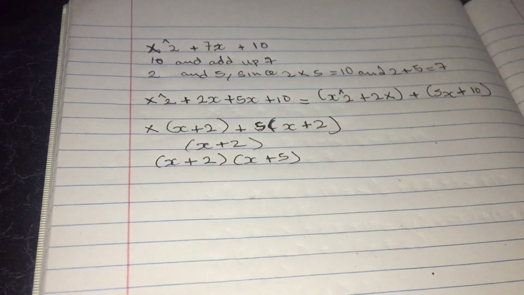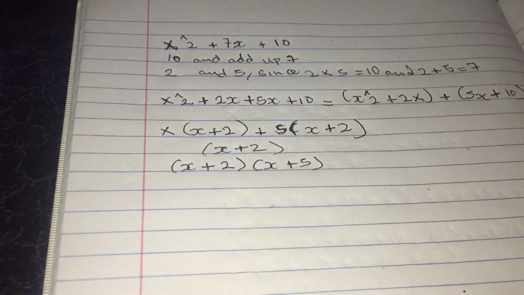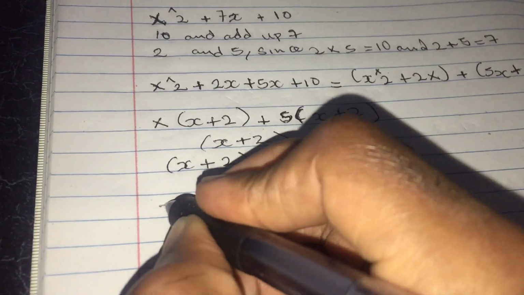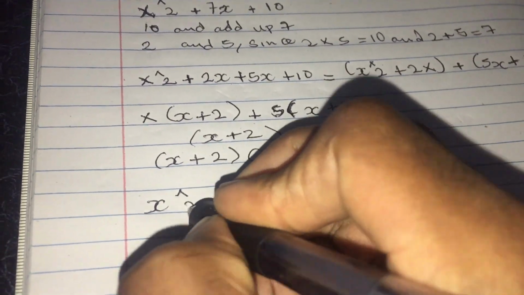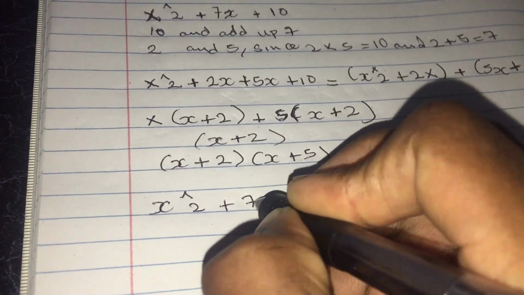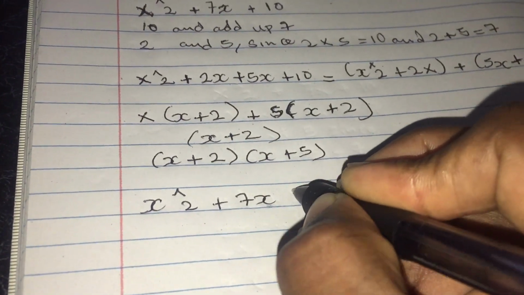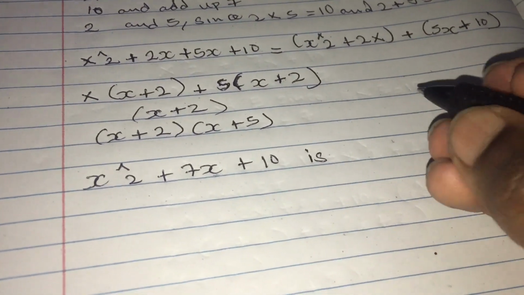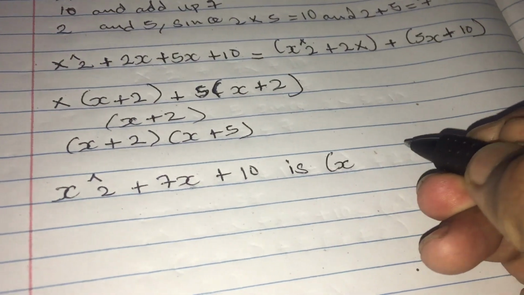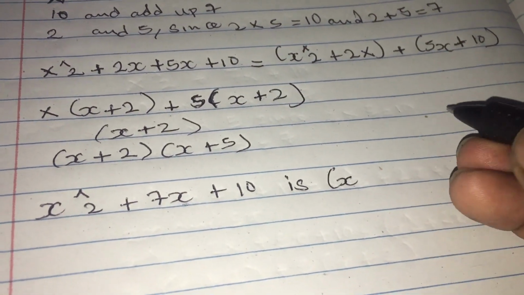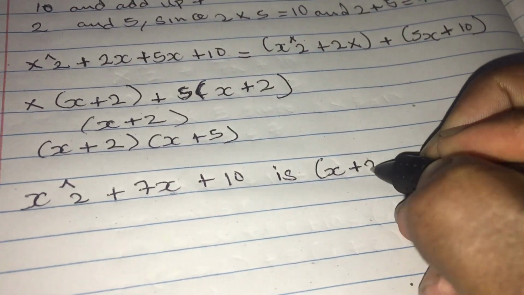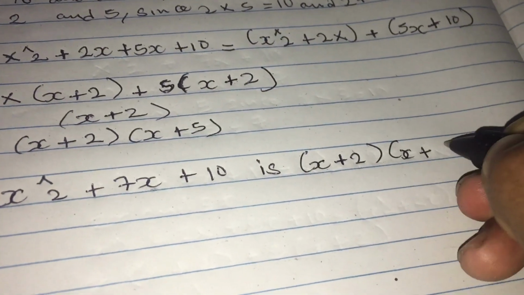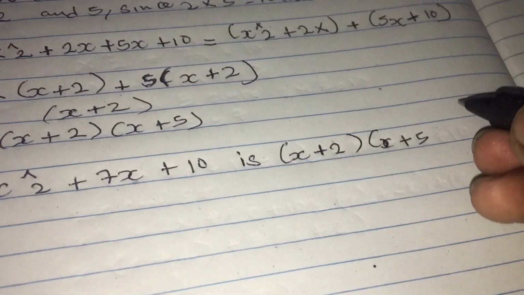Okay, so in conclusion, the factor form of x power 2 plus 7x plus 10 is bracket x plus 2 bracket bracket x plus 5 bracket.